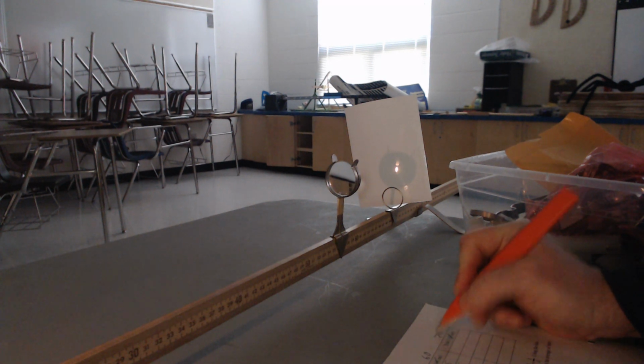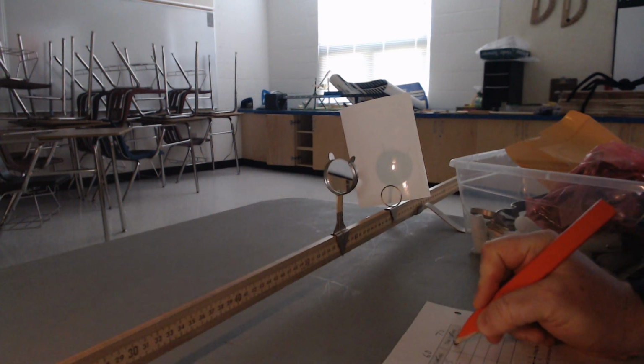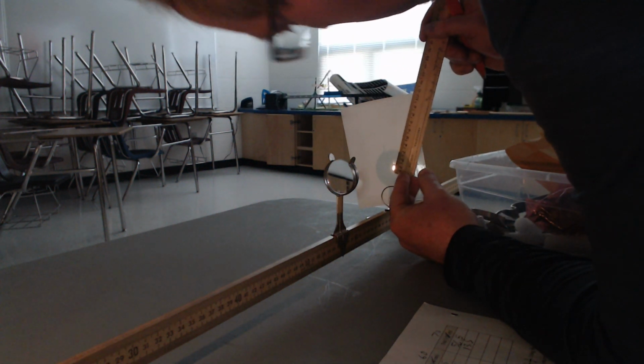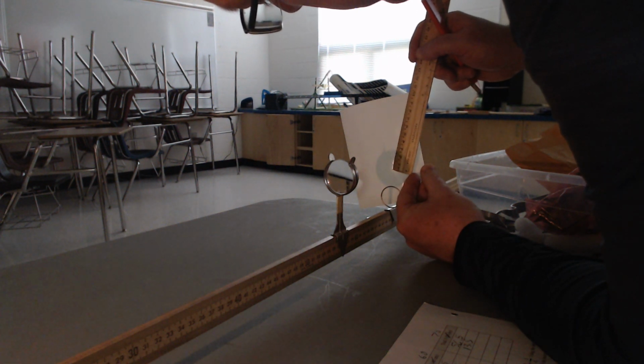So it's 70 centimeters. Distance to the object is 56.5, which makes that 13.5 centimeters distance to the image. Now the height of the image is definitely smaller. Trying to measure that, I'm going to call that 1 centimeter.